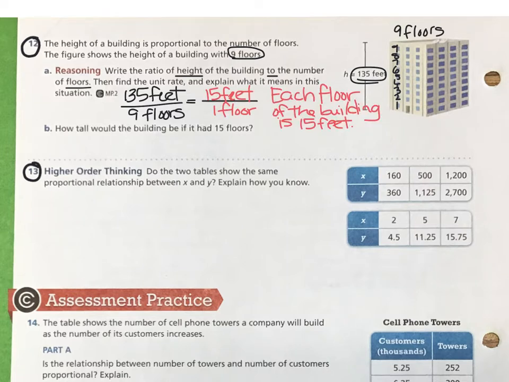When finding the unit rate, you should have divided both parts of the ratio by 9. And in doing that, you get 15 feet as the top number of your ratio, and 1 floor for the bottom of your ratio, which tells us that each floor of this building is 15 feet tall. So part B asks, how tall would the building be if it had 15 floors?